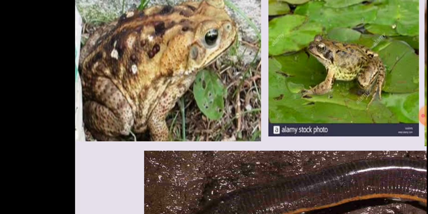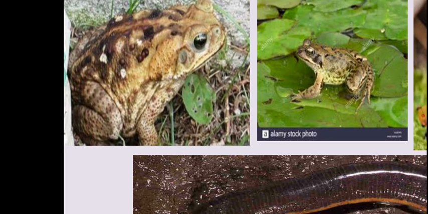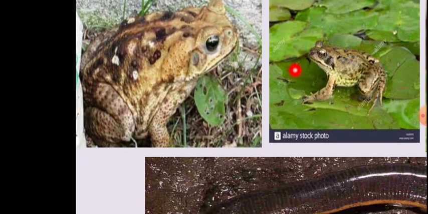Heart is three-chambered. Heart is three-chambered means they will be having two auricles and one ventricle. So, for example, this frog is called Bufo, commonly called a toad. This is the normal frog that we see daily, Rana. Scientific name is Rana.